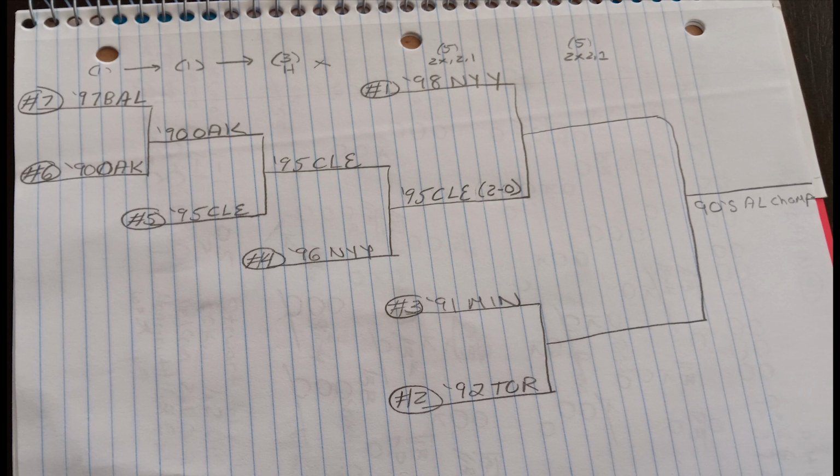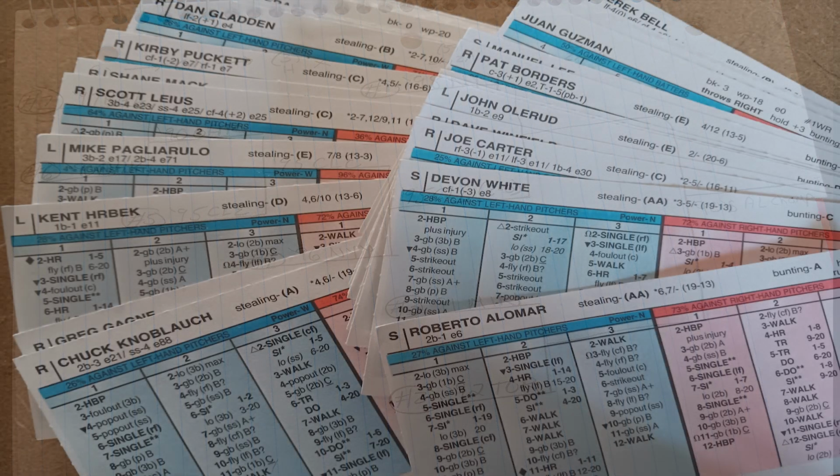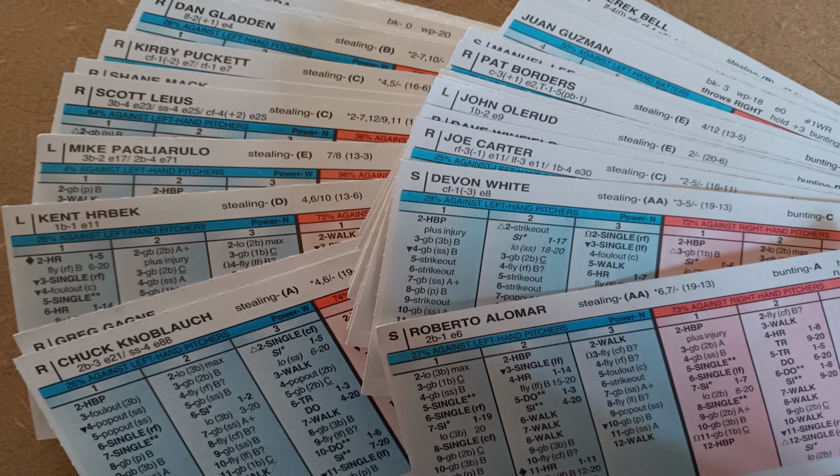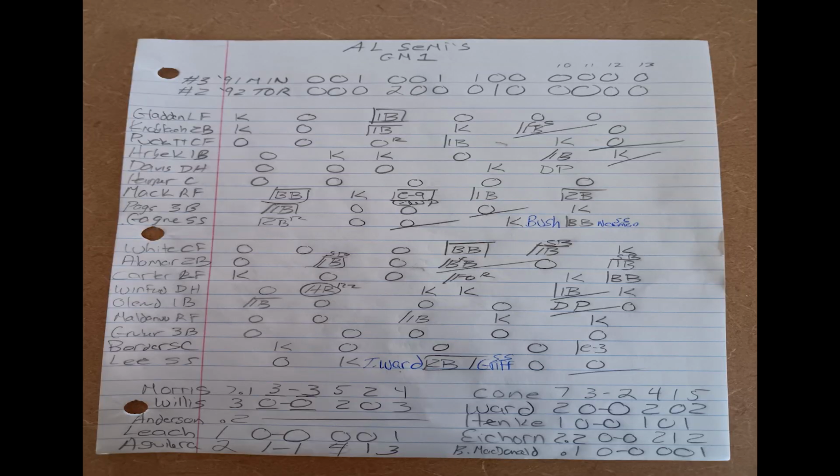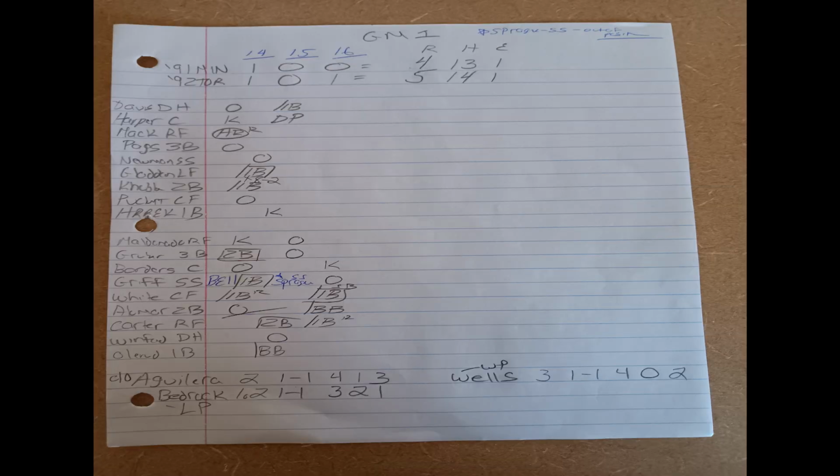And in the other semifinal, we have the 1991 Minnesota Twins taking on the 1992 Toronto Blue Jays. And let's get started right there with the 91 Twins taking on the 92 Blue Jays. In game number one, we got Jack Morris for the Twins and David Cone for the Jays. And as you look at game number one, you could see that I had to have it bleed onto a second page, as it goes 16 innings, and the 92 Blue Jays win it by a score of 5-4.